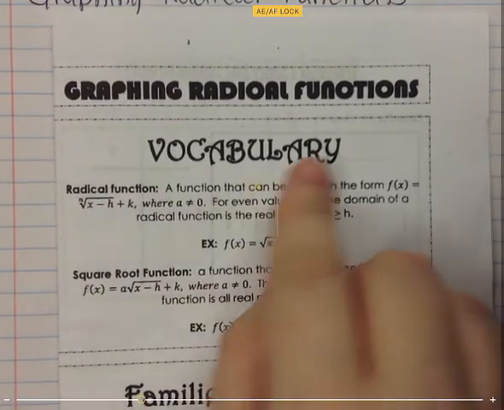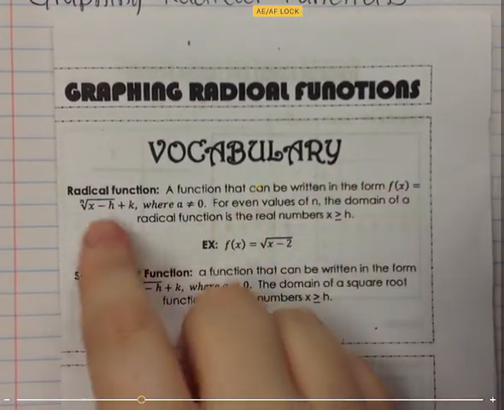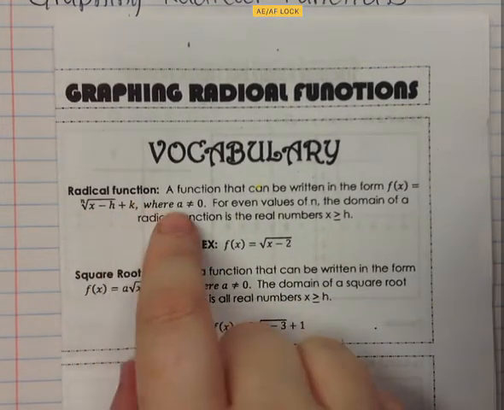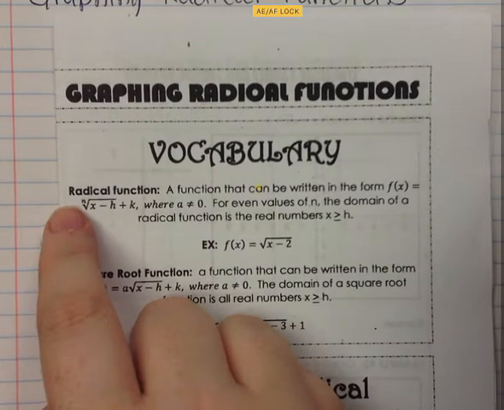So it's a function that can be written in the form of f of x equals a times the nth root of x minus h, and then plus k, where a is not equal to 0.